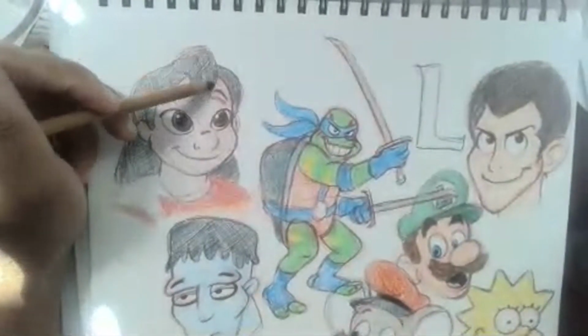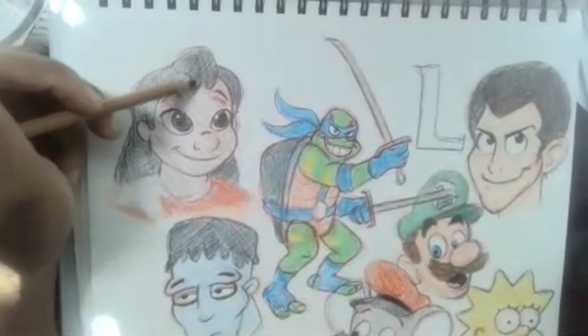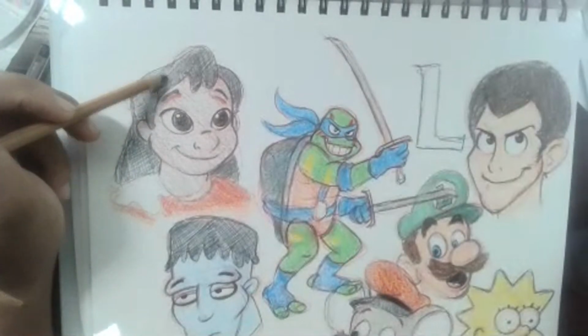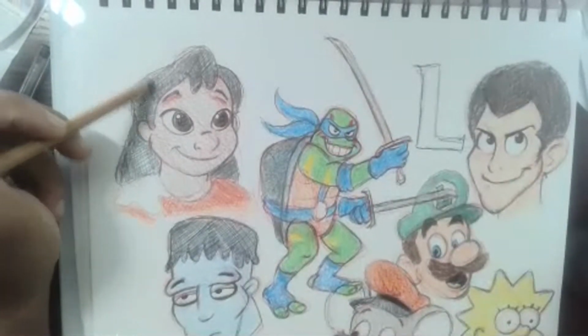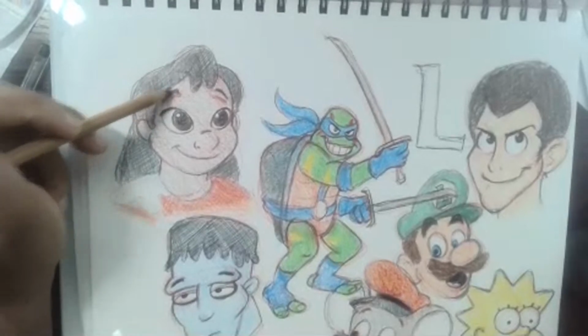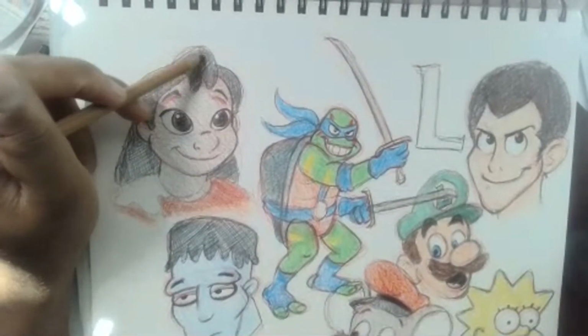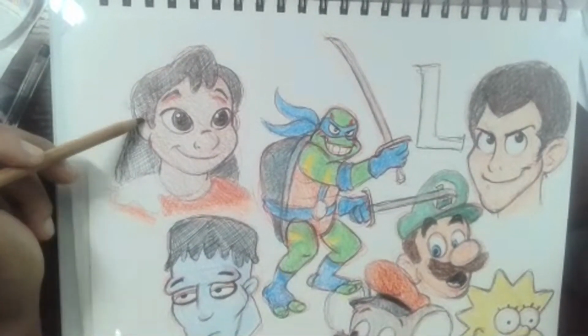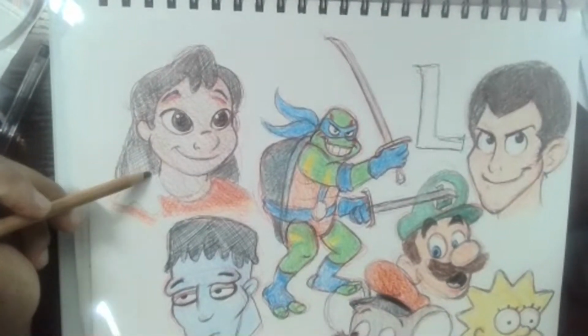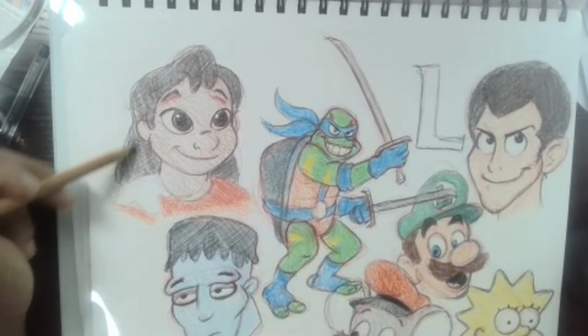Even though it dealt with Stitch being an alien on the run, it was very grounded. It had all these things about family, loss, togetherness, and really added a lot of heart to the film.